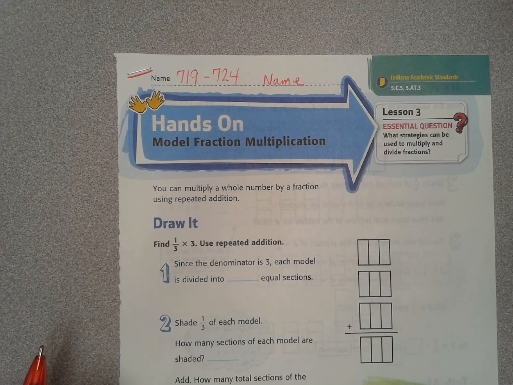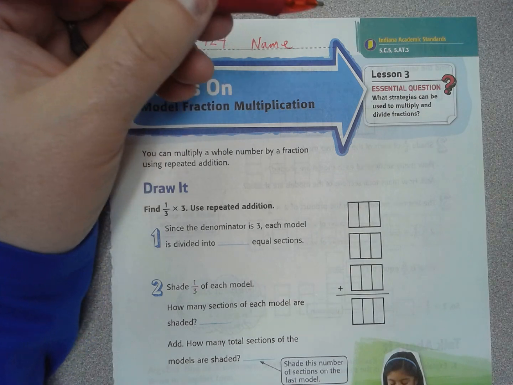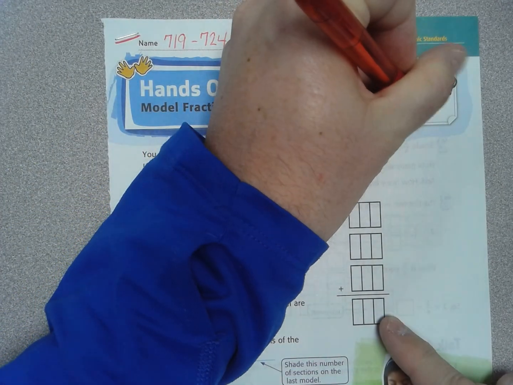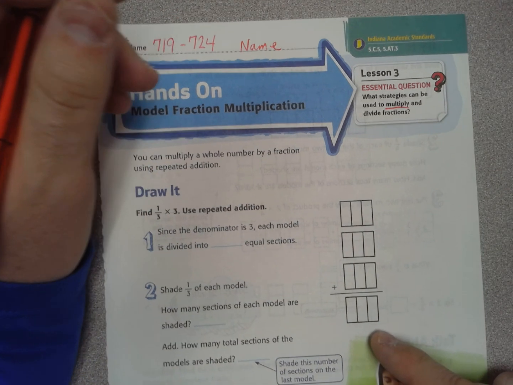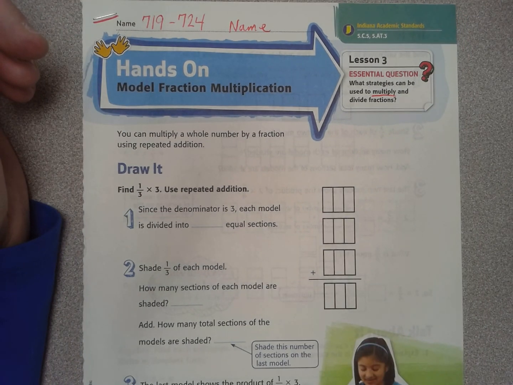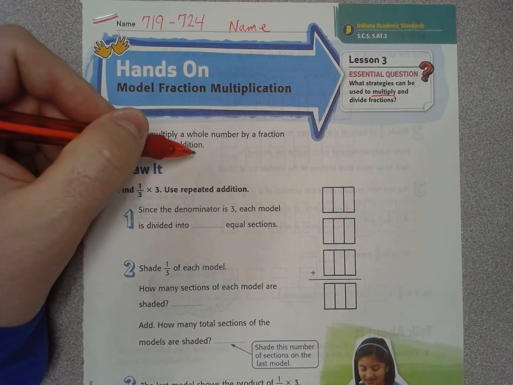So the strategy that we're going to be using today is, of course, modeling fractions. And the essential question, as we always talk about, is what strategies can be used to multiply and divide fractions? And again, we're still on multiply. We have to multiply first before we move on to the divide portion of it. So you can multiply a whole number by a fraction using repeated addition.